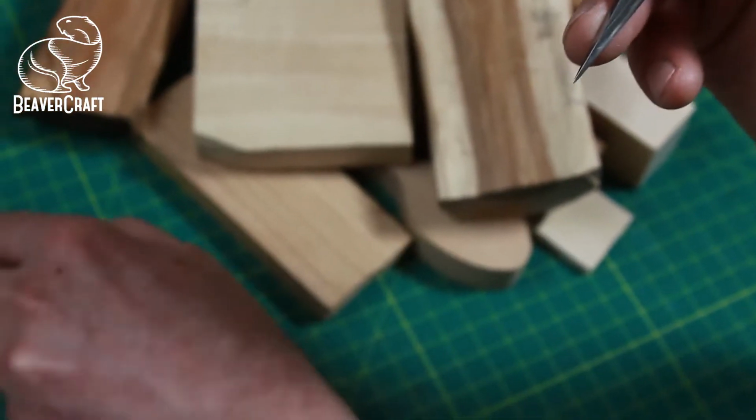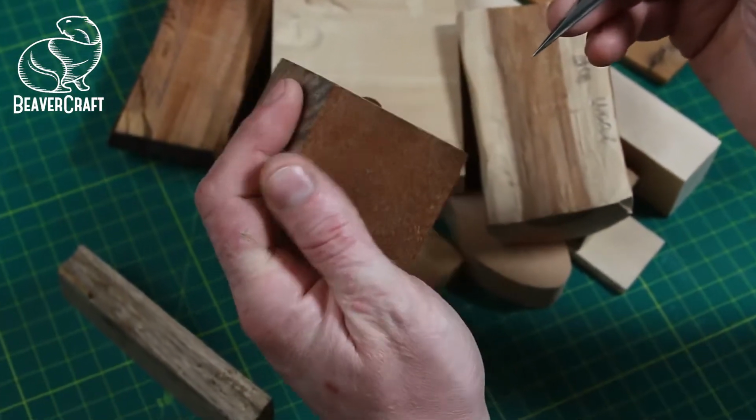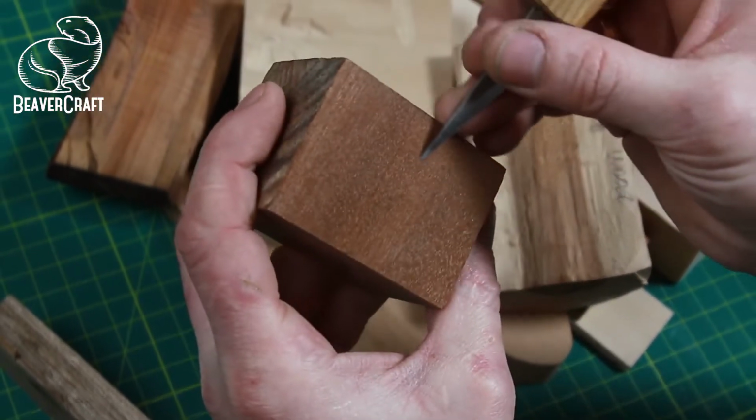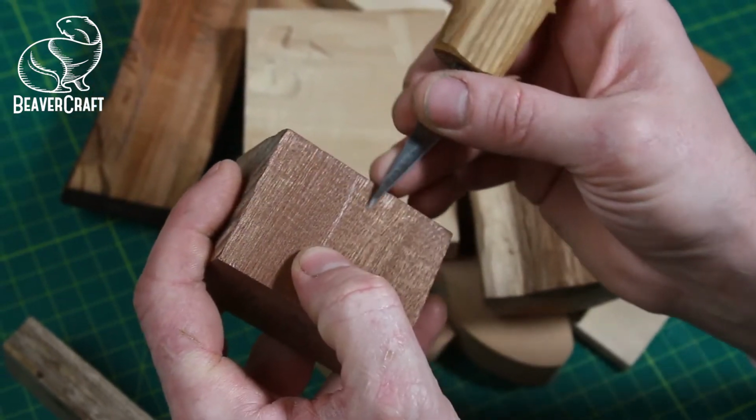But they are not noticeable during the actual carving. And another example, rosewood. As a rule, all exotic wood types are scattered vascular.